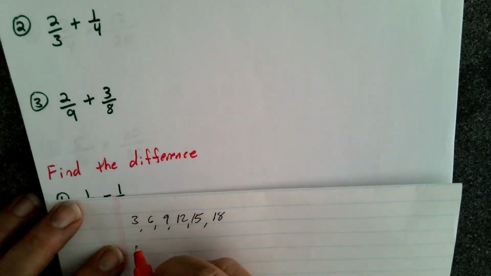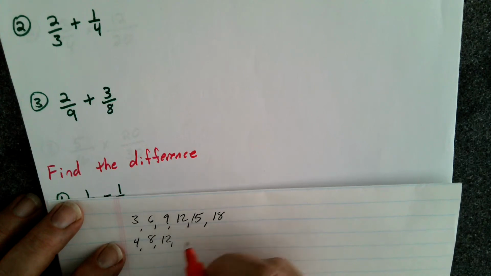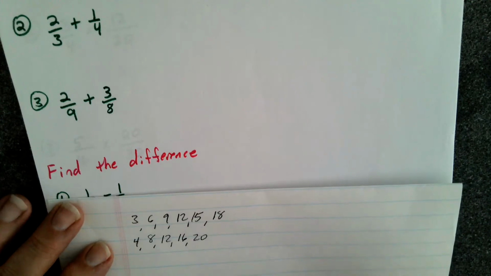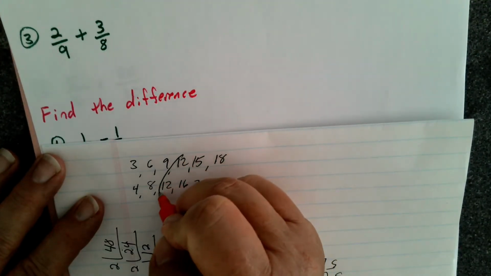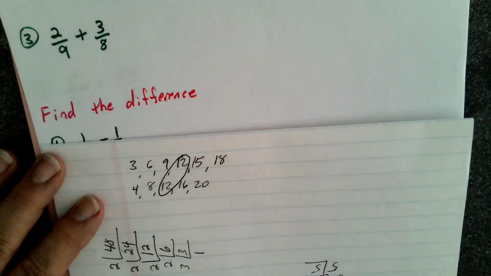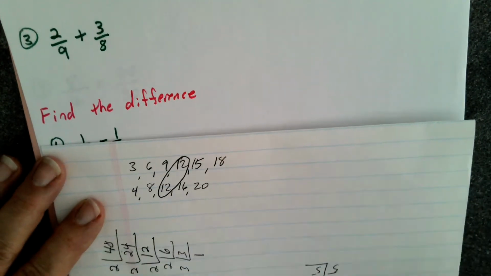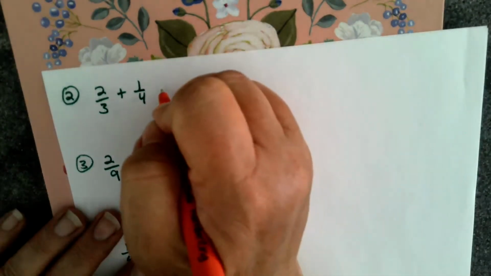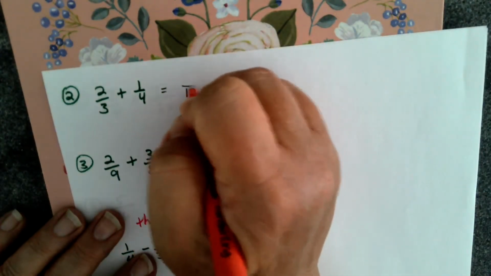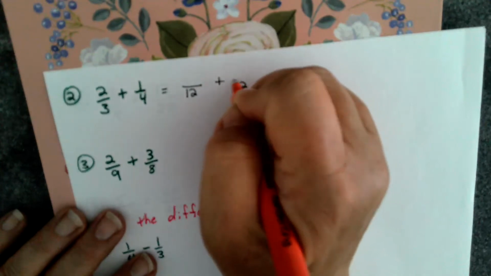The multiples of 4 are 4 times 1 is 4, 4 times 2 is 8, 4 times 3 is 12, 4 times 4 is 16, 4 times 5 is 20. And I'm going to stop. And you're trying to find the least one they have in common. And hopefully you saw it, it was right here. The least common multiple is 12. So that is going to be my denominator. So I'm going to write 12 and 12.